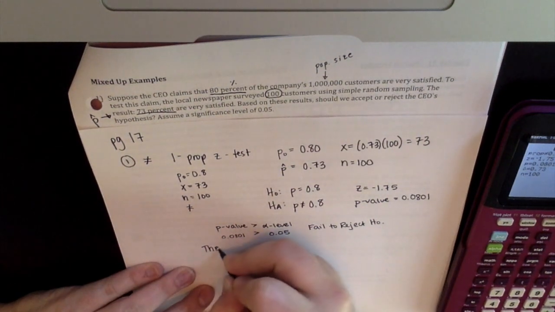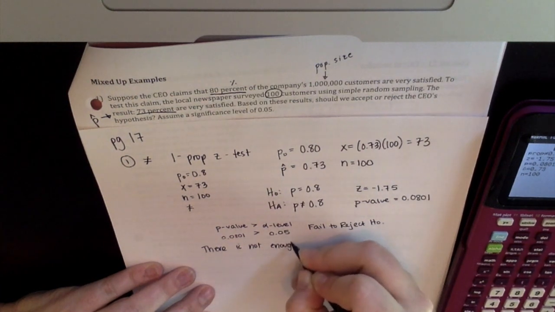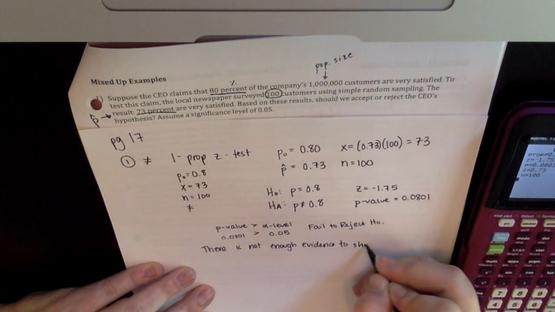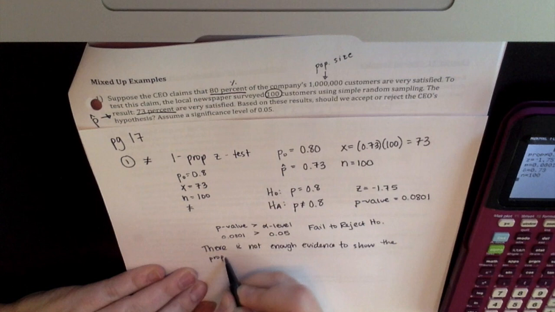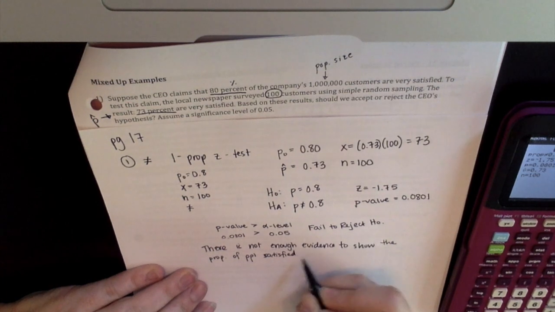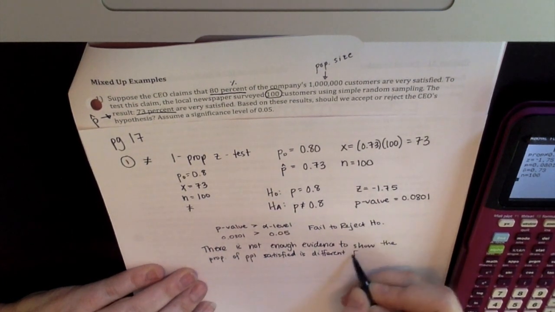So there is not enough evidence to show the proportion of people satisfied is different from 80%.